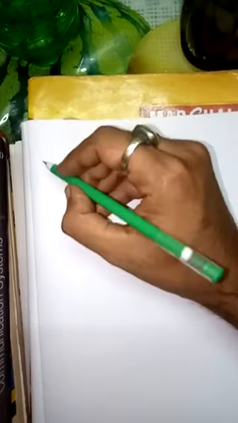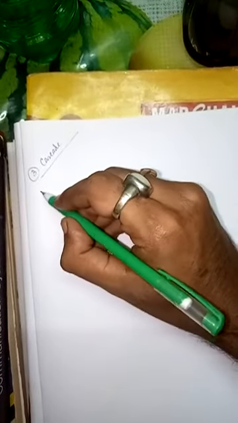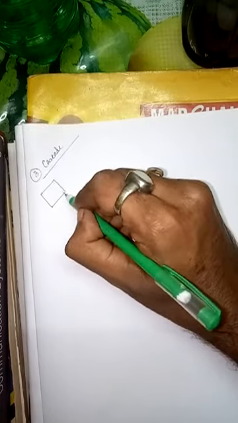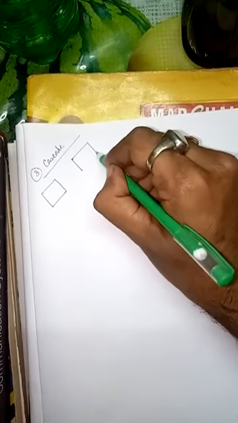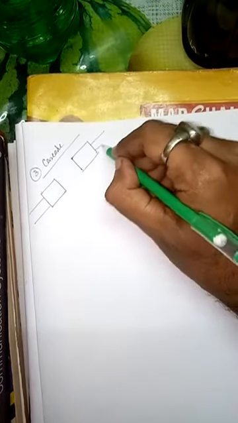Now the next one is number 3. This is called the cascade connection. So in the cascade connection, actually the output is connected to the input of the next network. So this is the first one, that is the second one.